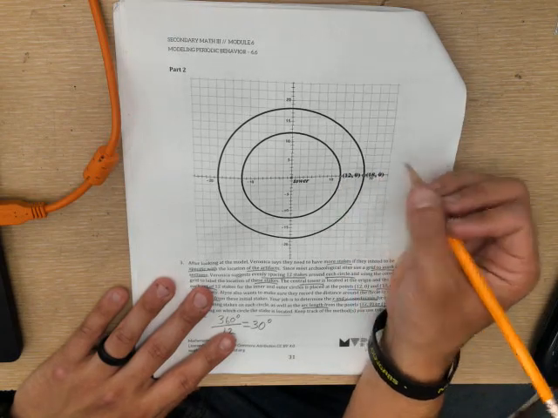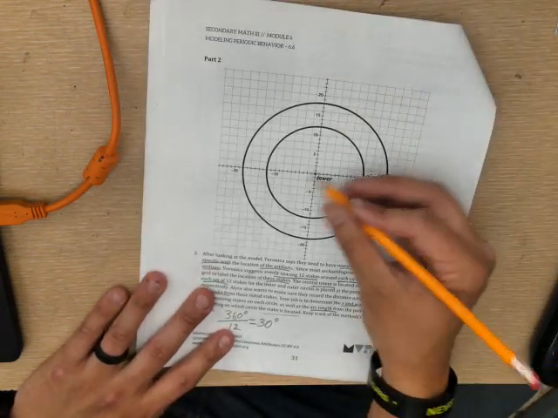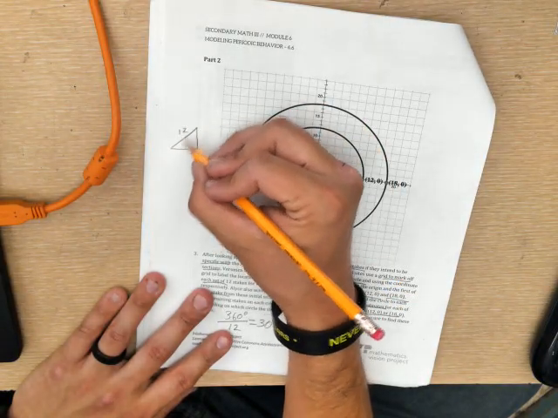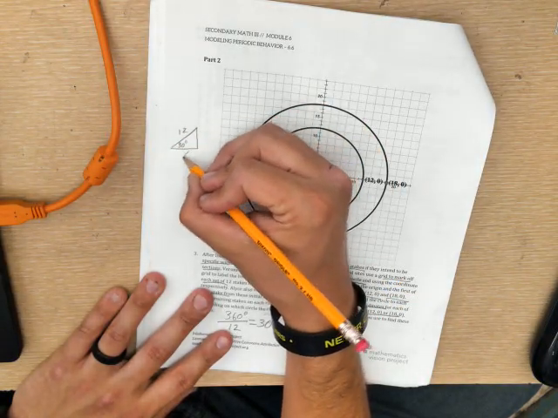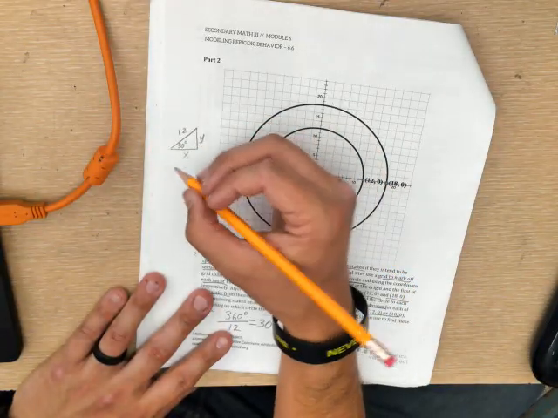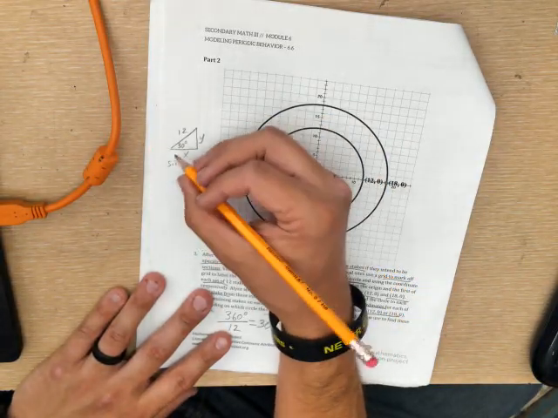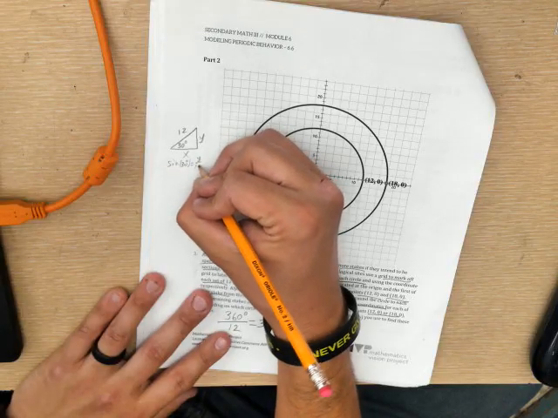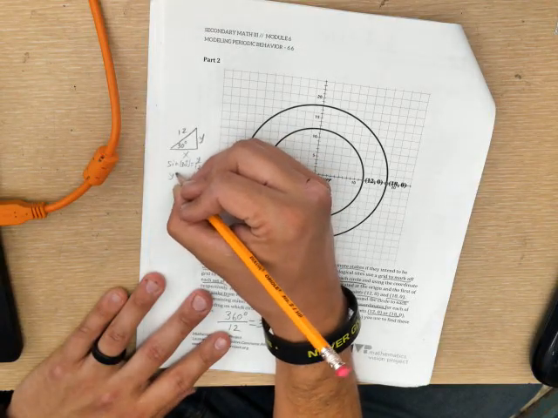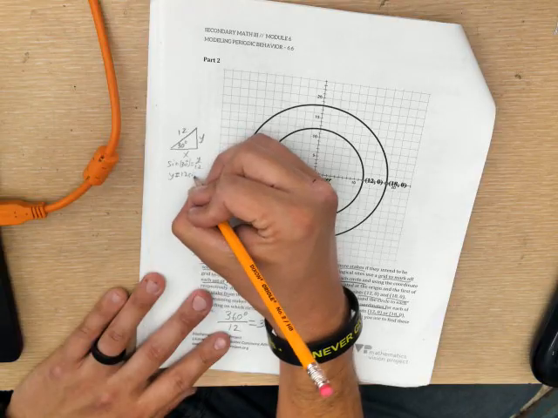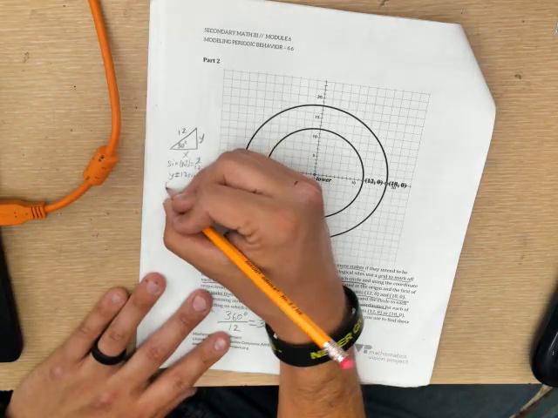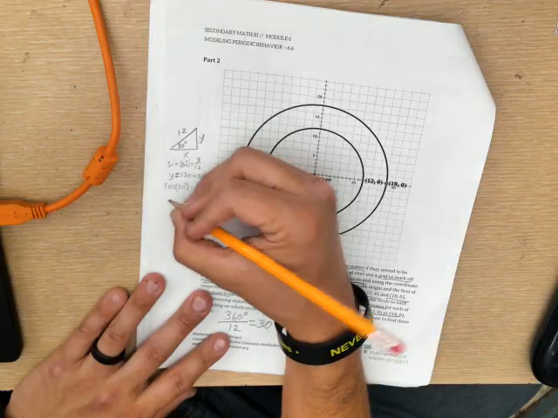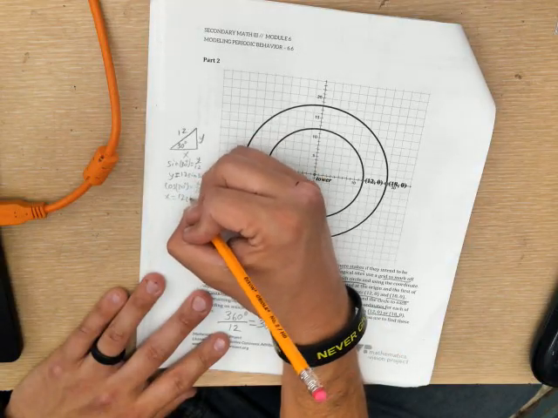So really, we're making these triangles. In the first triangle I have a radius of 12, a 30 degree angle, and an x and y coordinate. We should know that the sine of 30 is y over 12, so y is going to equal 12 sine of 30. Vice versa, cosine of 30 is x over 12, so x is going to be 12 cosine of 30.